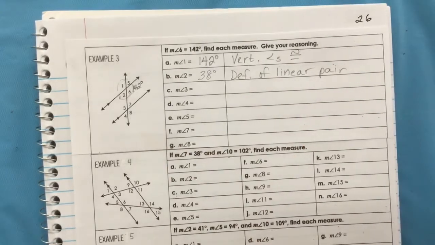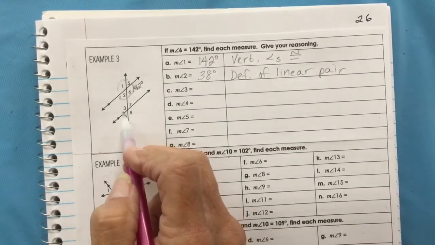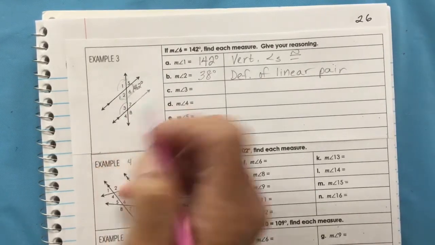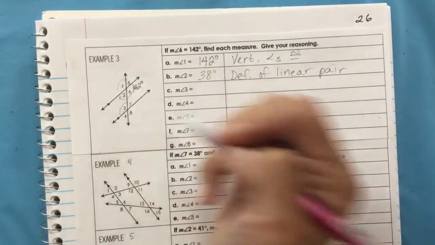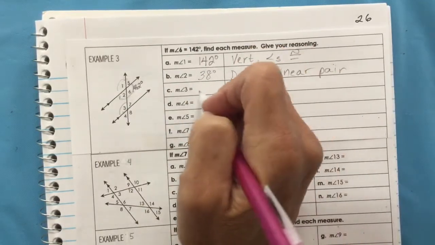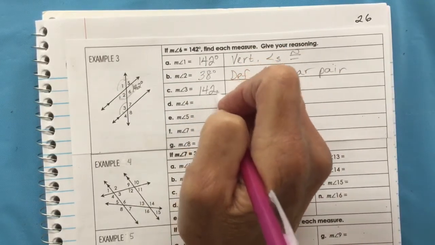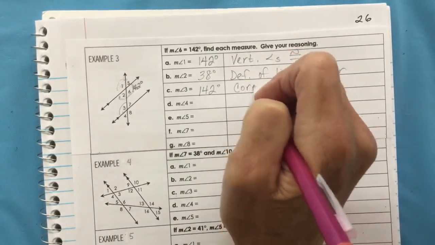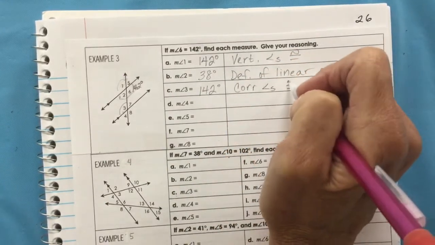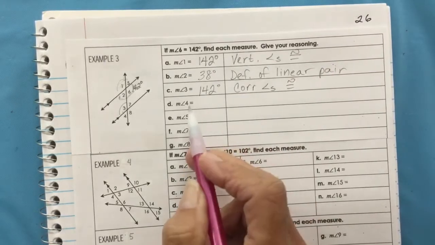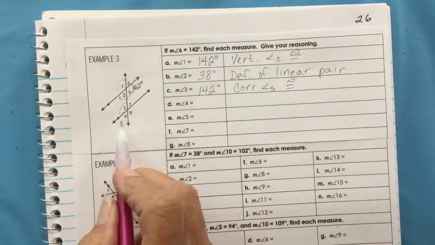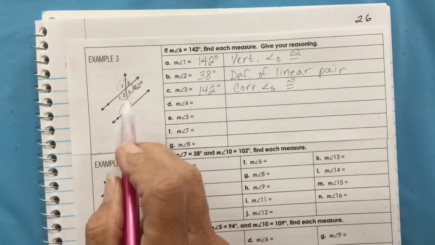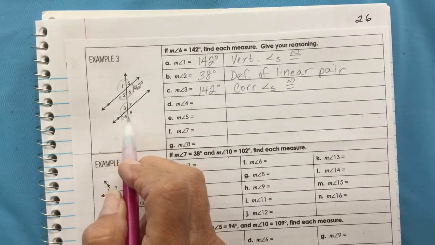All right, the measure of angle 3 now. So angle 1 and angle 3 are both corresponding angles. So they are congruent. So if angle 1 is 142, angle 3 is also 142 because corresponding angles are congruent. Let's find angle 4 now. Angle 4 corresponds to angle 2, so you could use corresponding angles here.